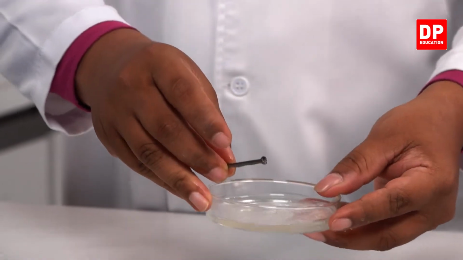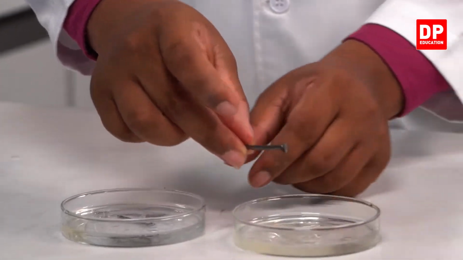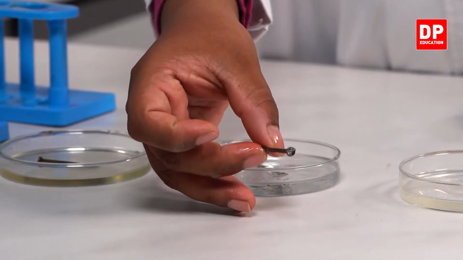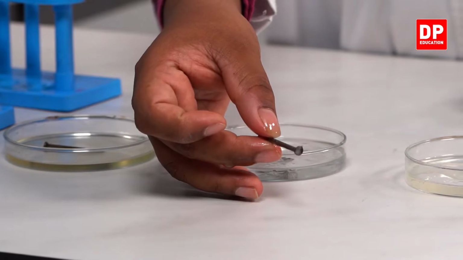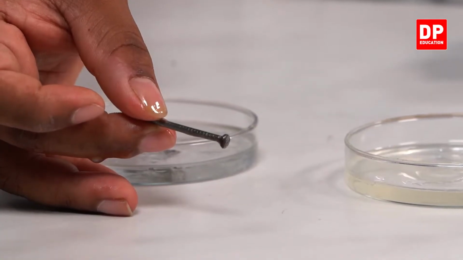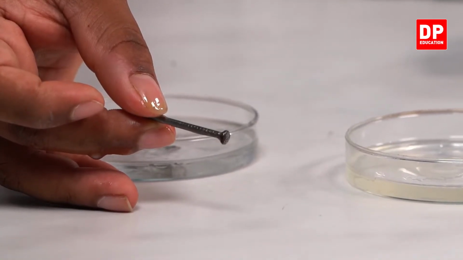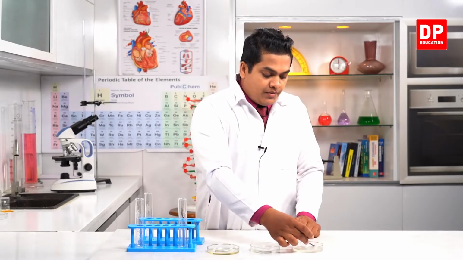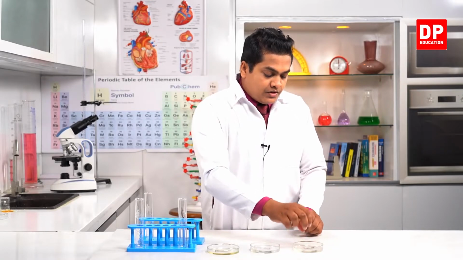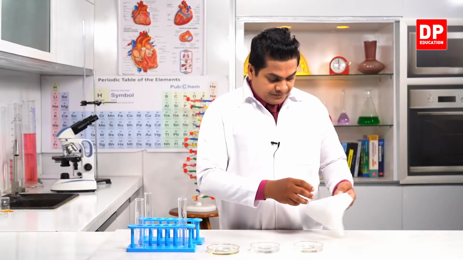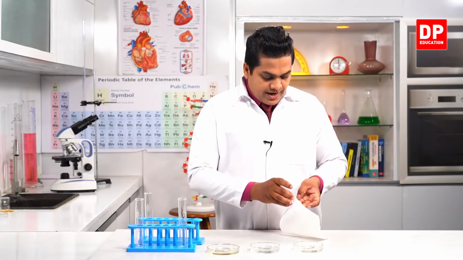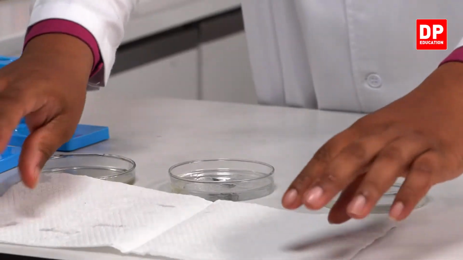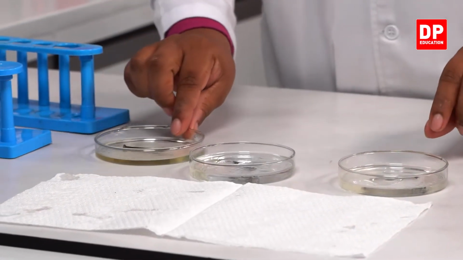So if you check this iron nail, you can see there is no rust at all. There is no rust at all, right? See, there is no rust. So I'm going to keep it over here. So I'll use a tissue paper and place each of these iron nails so that you can observe them very clearly.